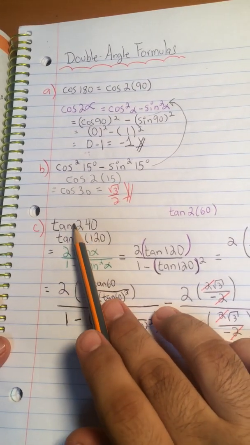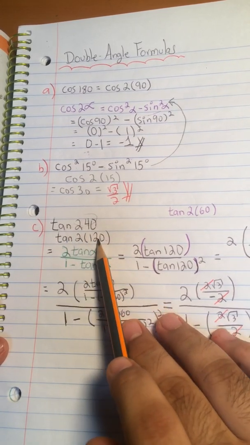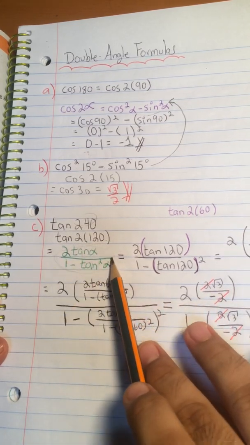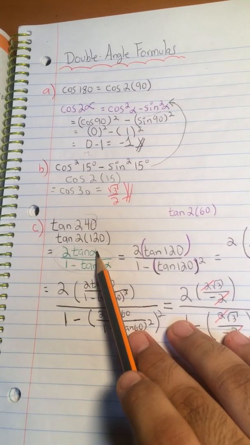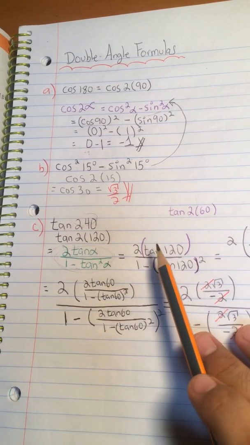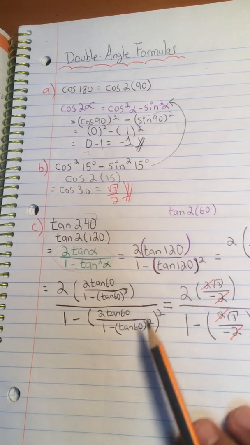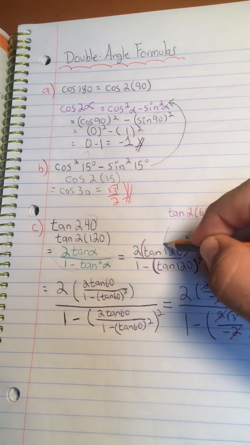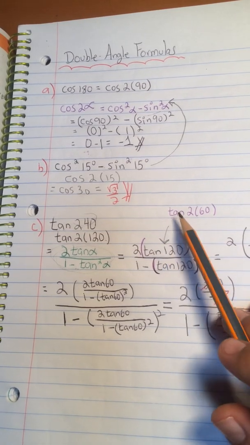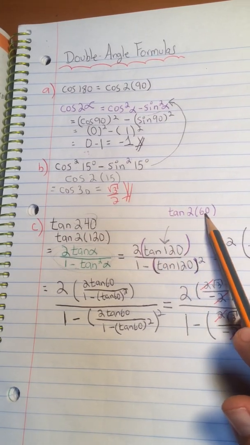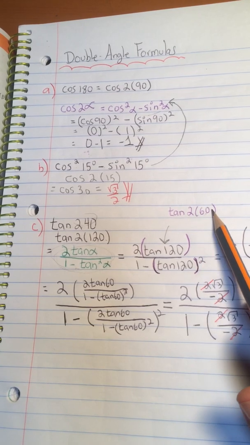Tangent of 240. Esto lo convertimos en tangent of 2 times 120. Okay? So, tangent of 2 times 120, usamos esta fórmula, ¿verdad? Because this is the double angle of the tangent. Okay, so we have tangent of alpha. What is alpha? 120. Entonces, miren, 2 times tangent of 120, 1 minus tangent of 120 to the square. Okay, pero esto, the tangent of 120, también es un double angle. It becomes tangent of 2 times 60. Igual acá abajo, miren. Tangent of 120 es otro tangent of 2 times 60.